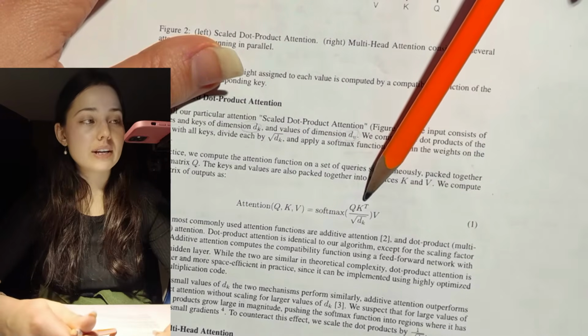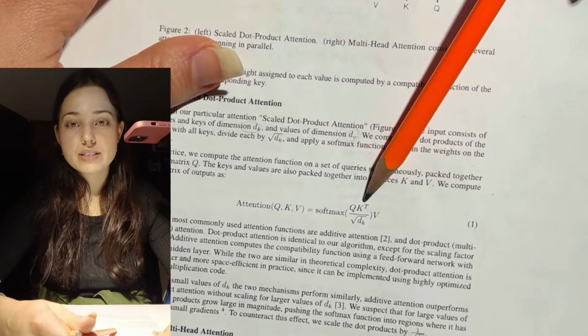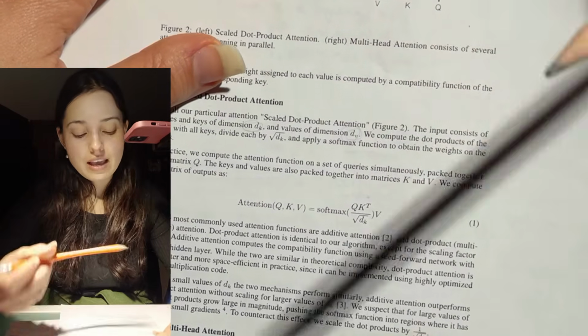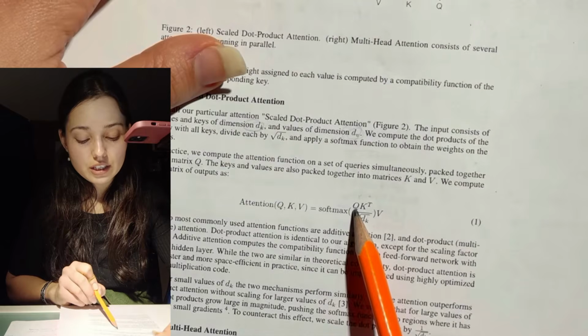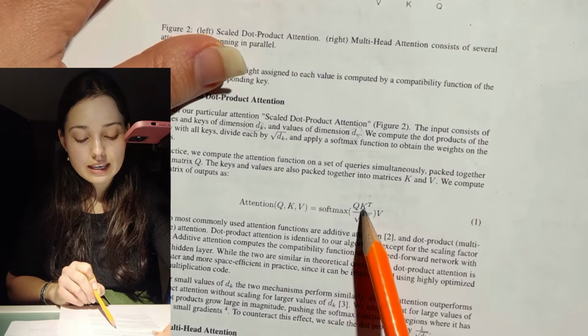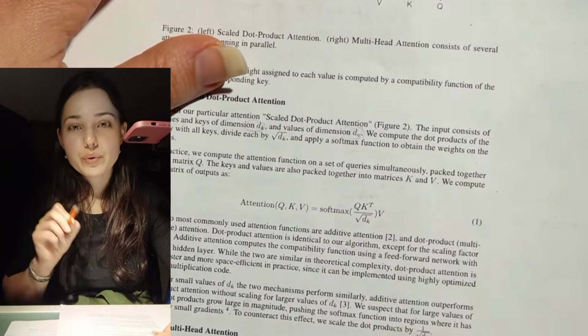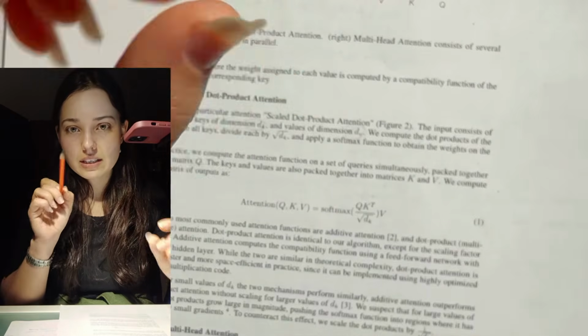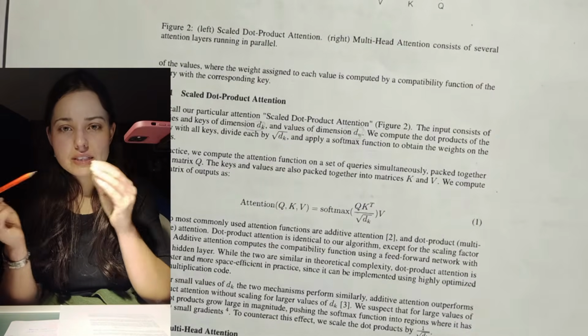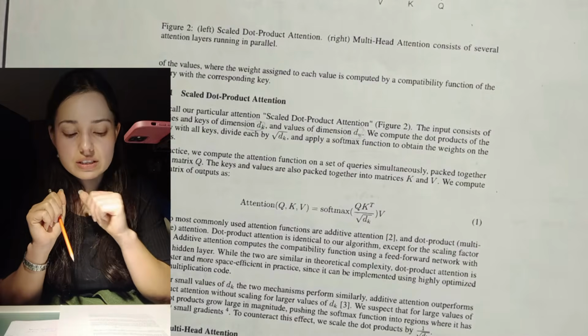The K here represents the words embedded in a key space. Then we calculate the dot product between them. Q is a matrix, K transpose is a matrix. When we transpose it, we take the dot product, so basically we multiply all the values and sum them together along the dimensions.